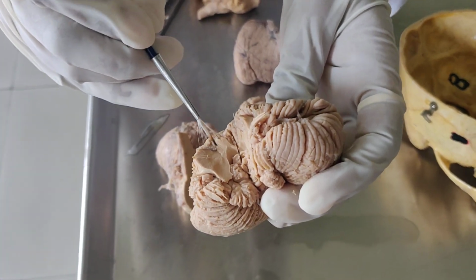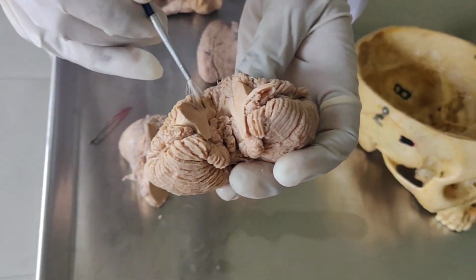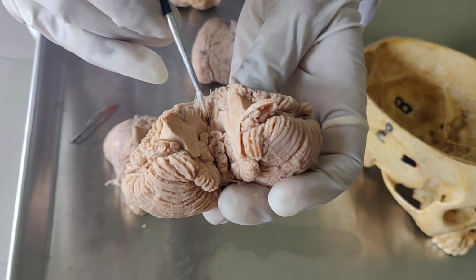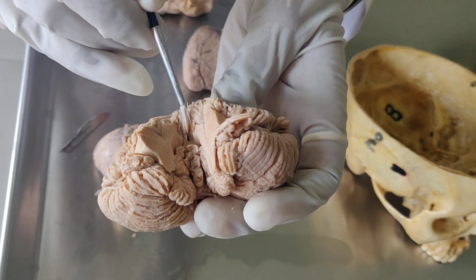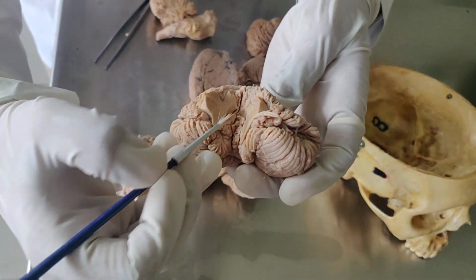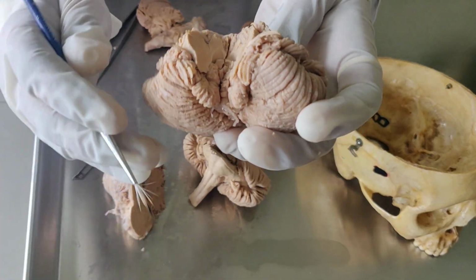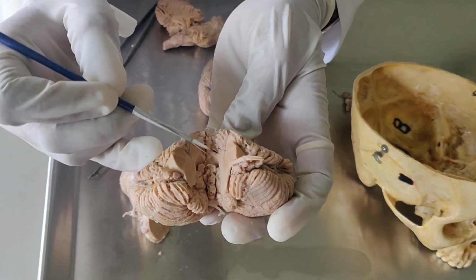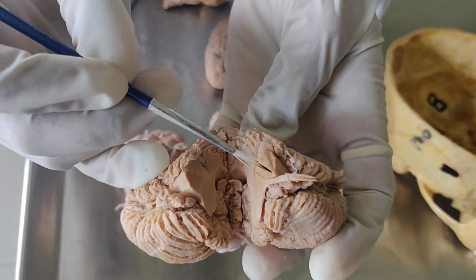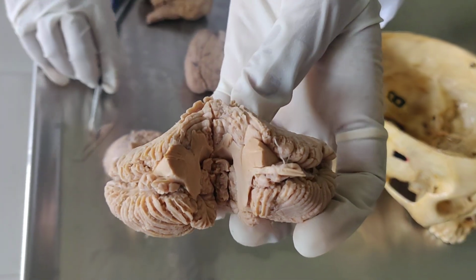When we see the cut section after removing the brainstem, here you will be able to see the superior cerebellar peduncle. These two superior cerebellar peduncles are joined by the superior medullary velum. The superior medullary velum is glial tissue, and we don't have glial tissue on the inferior medullary velum, which is formed mainly by choroid plexus. So this is the superior cerebellar peduncle, middle cerebellar peduncle and inferior cerebellar peduncle.